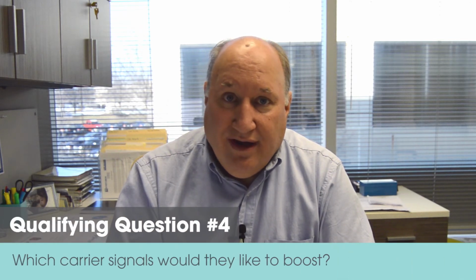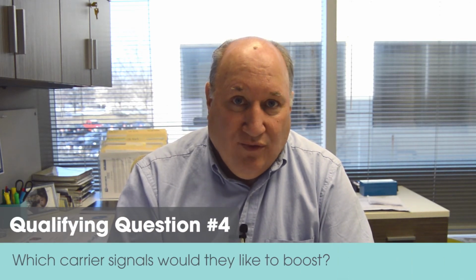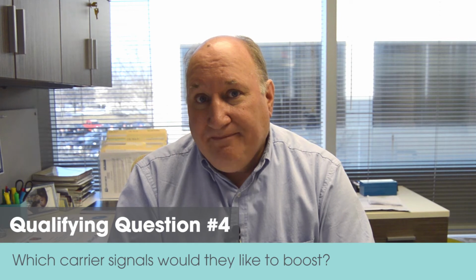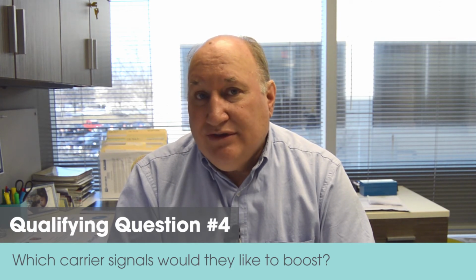And then one of the final questions you need to consider is whether or not they are interested in one specific carrier, or are they interested in boosting signal for all carriers. And that's important because most quality cell phone booster manufacturers usually provide different models, some that only cover a specific carrier and some that will cover all 4 carriers in one model.